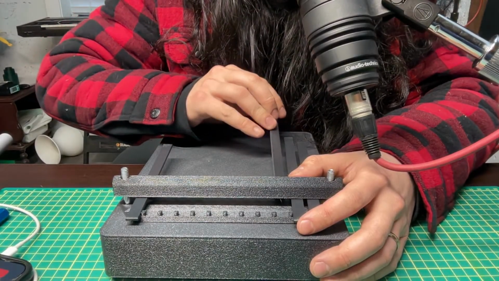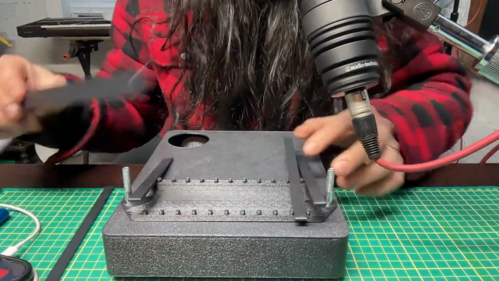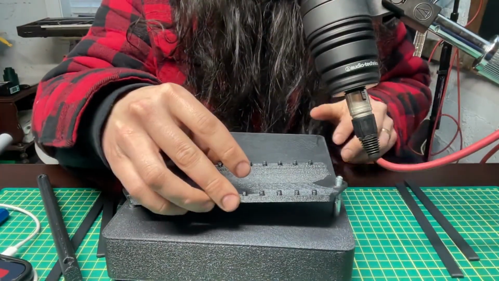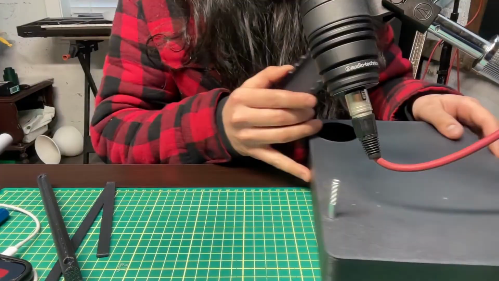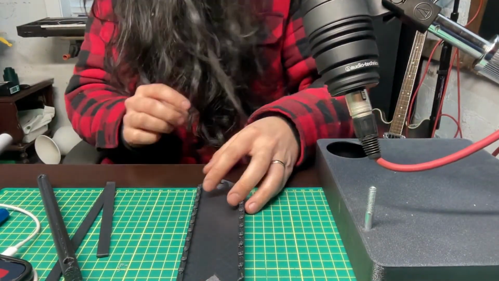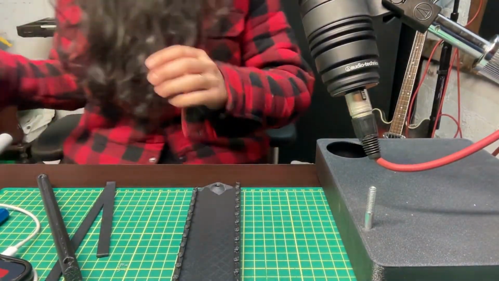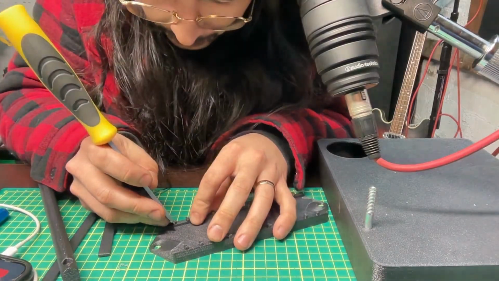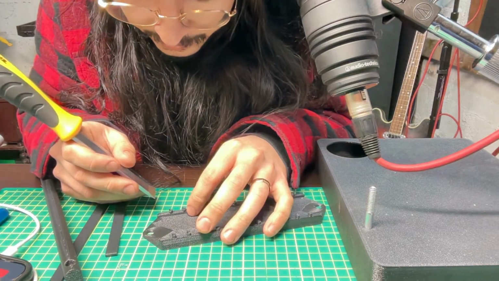Oh, they're all tight. Let me do a little bit of processing on this. Not gonna sand it because I don't want to sand this stuff, but I am gonna take a bit off of these. There's a little bit of weird stuff happening there. This stuff's hard.